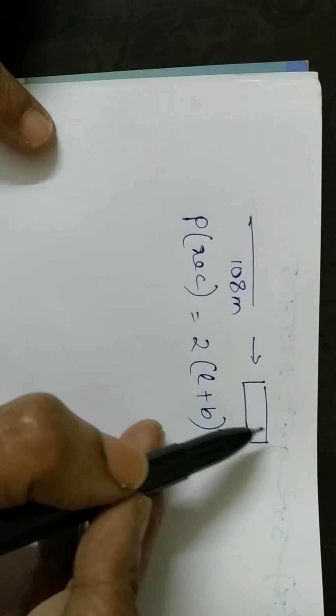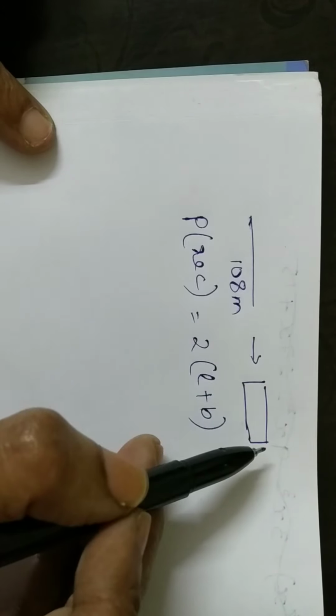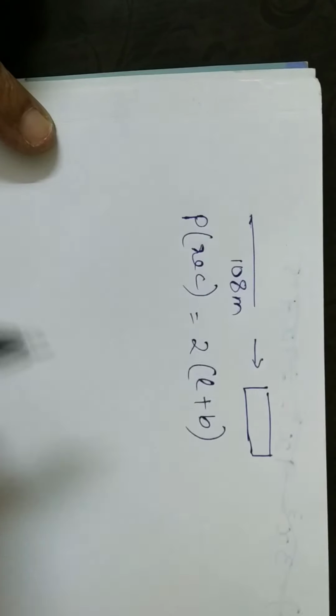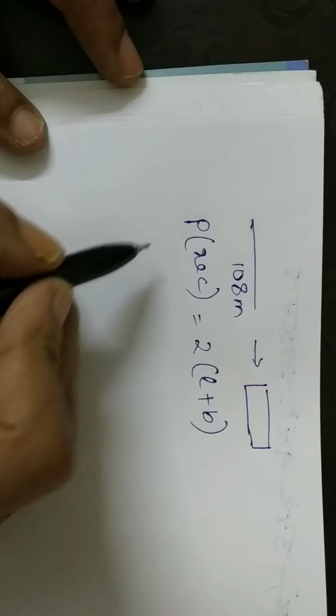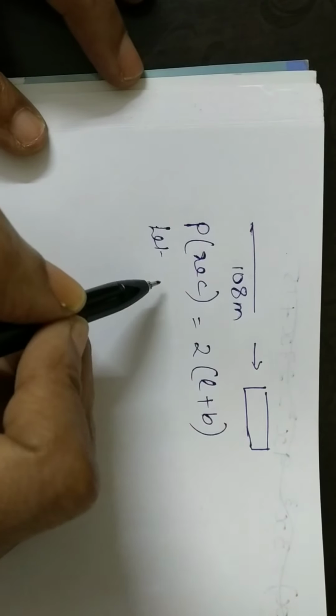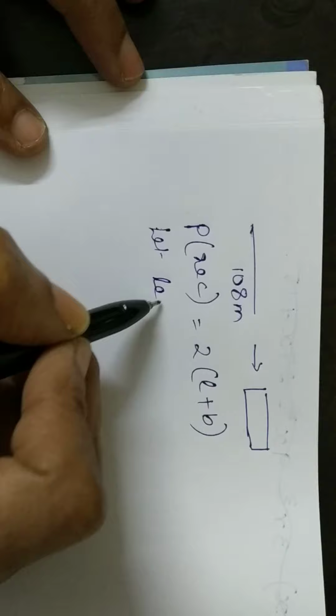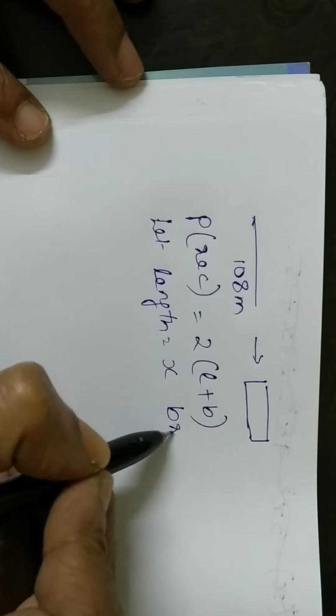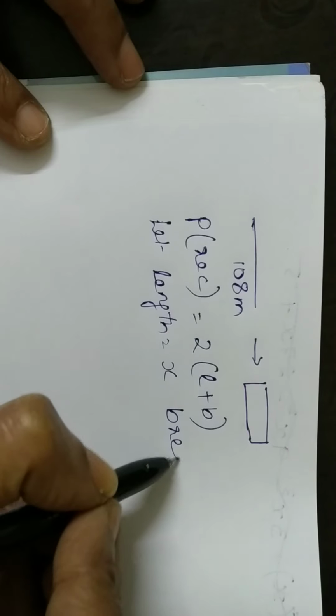Perimeter means the sum of the lengths of all the 4 sides of a particular figure. So in this case, for a rectangle, 2 times (length plus breadth) is the formula. Suppose, let the length be x and the breadth be y for our rectangle.